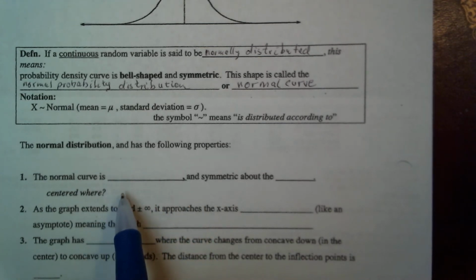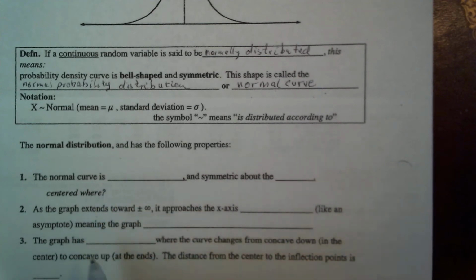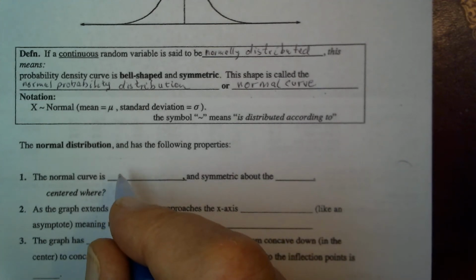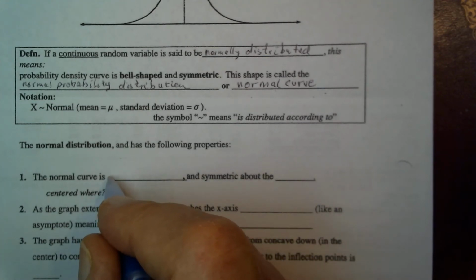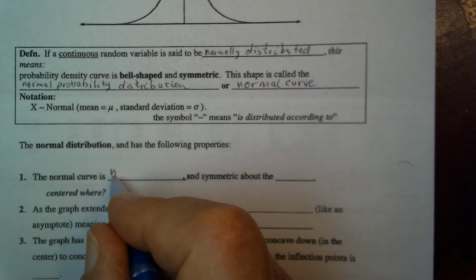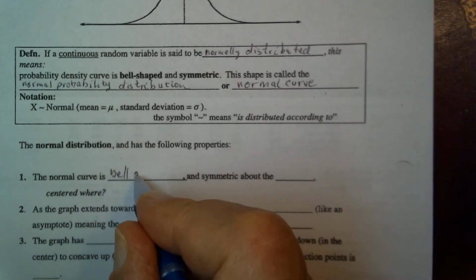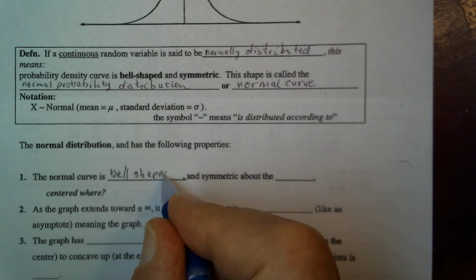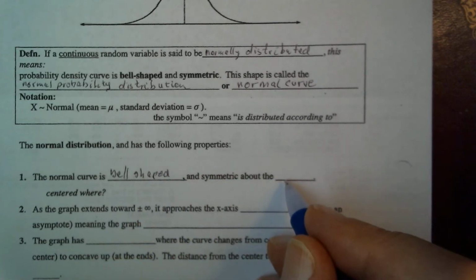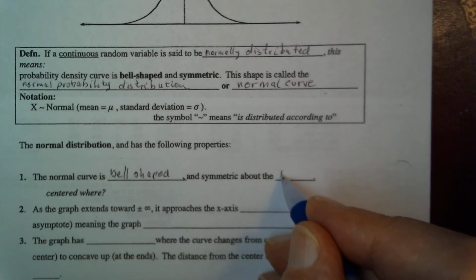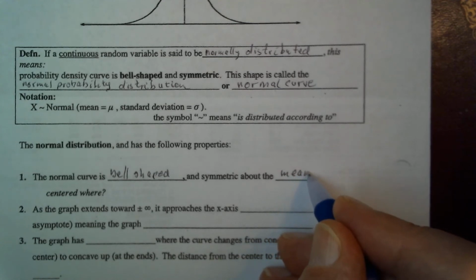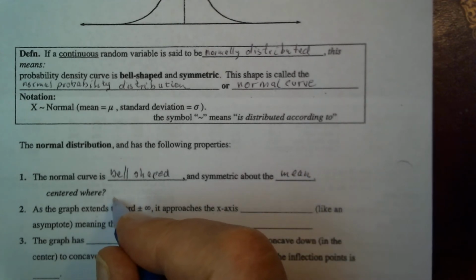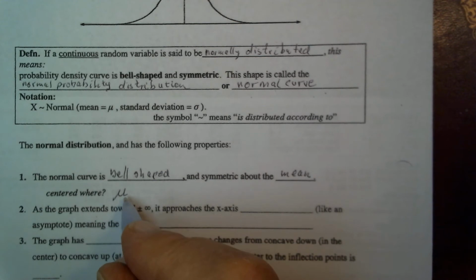The normal curve is symmetric, well, it's bell-shaped, and symmetric about the mean, and that means mu, the mean mu.